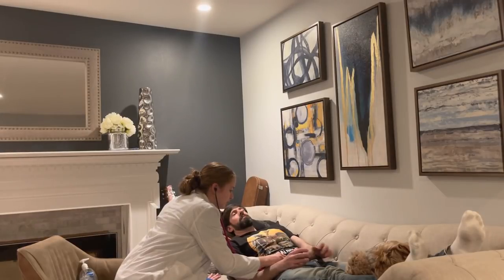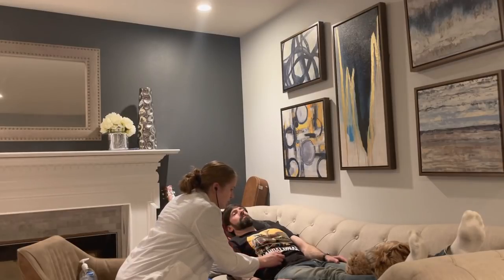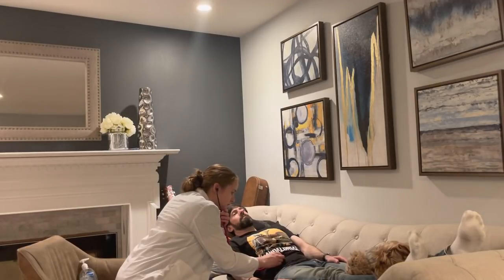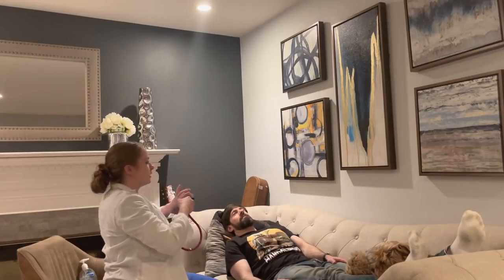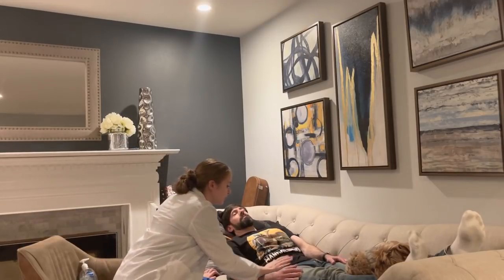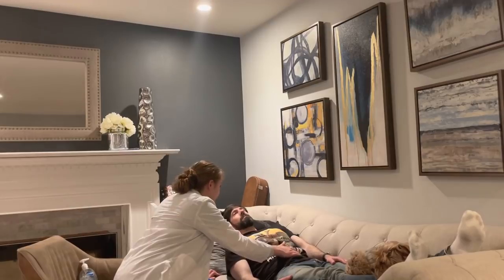Lower right quadrant. Upper right. Upper left. Lower left. Good. And now I'm going to be palpating. Let me know if you have any pain or tenderness. Neither? No? Just going to keep going here.